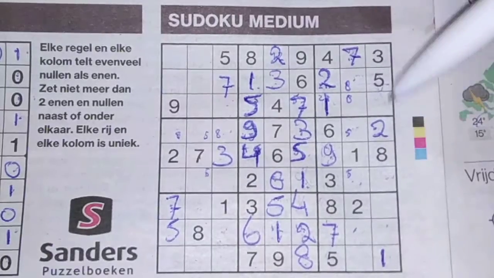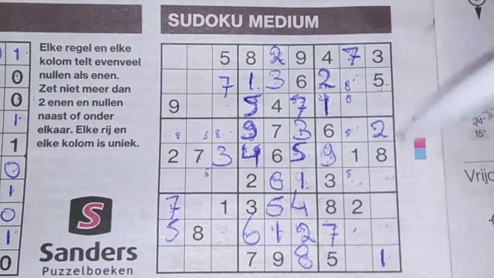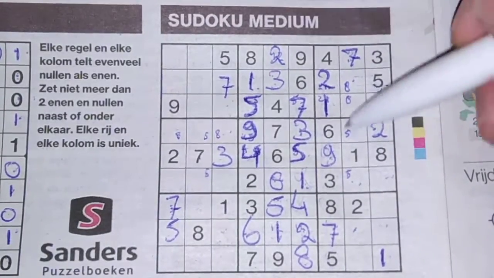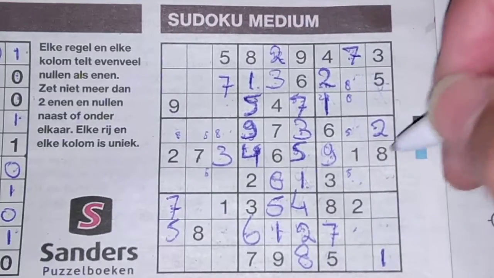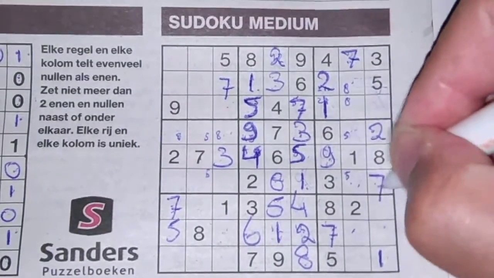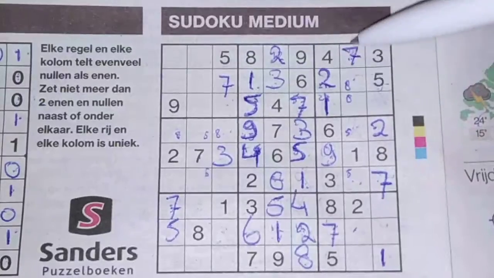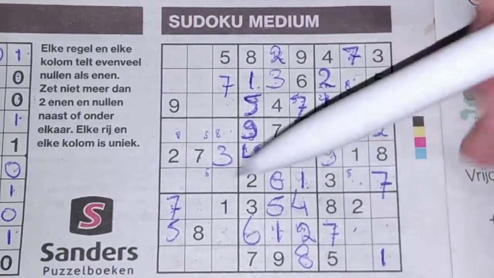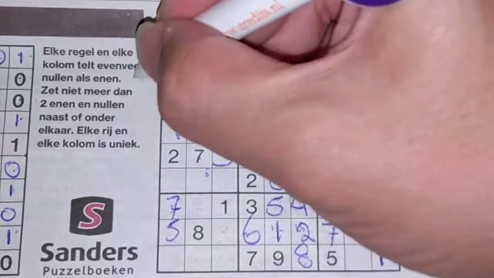3 missing numbers. One of the missing numbers in this big square is a 7. We see here 7, no 7 in these 2 boxes. 1 box left for the 7 should be there. And all the 7s are used. I can see. Yes, alright.